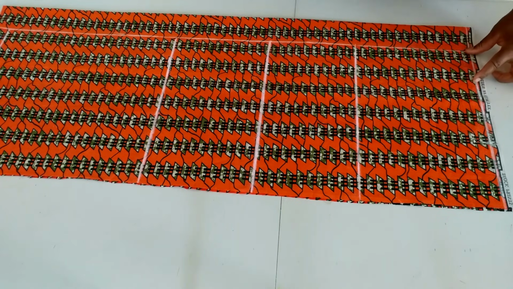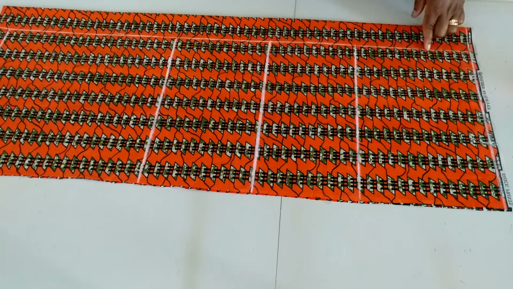I'm going to mark the neck width and the neck depth. I will use 2.5 inches for the neck width and 3 inches for the neck depth.